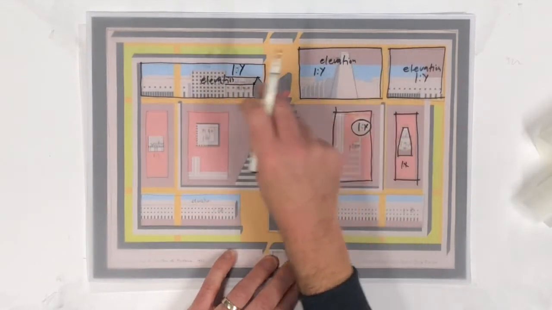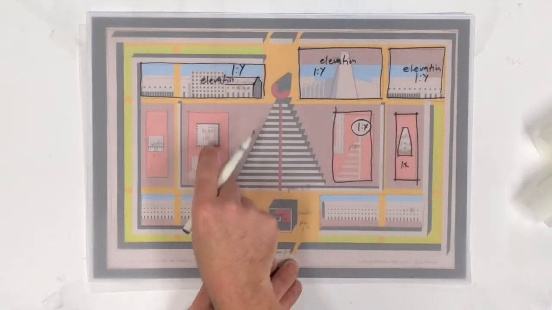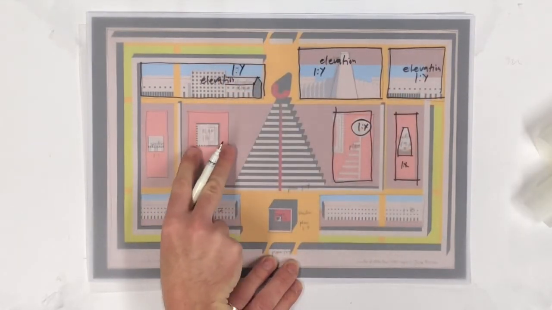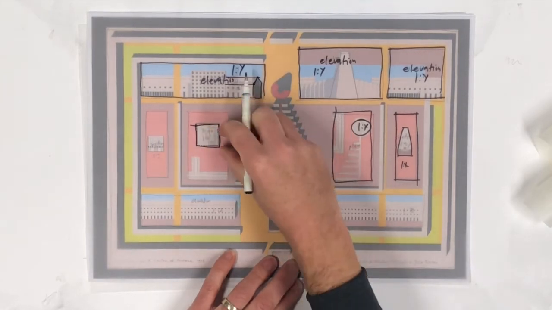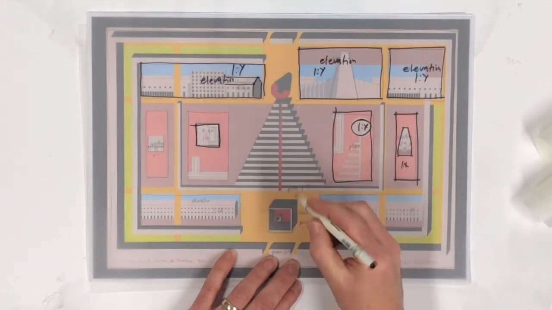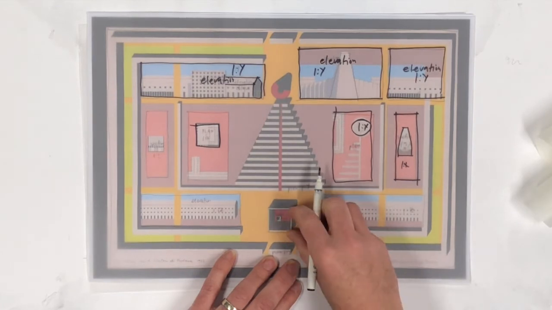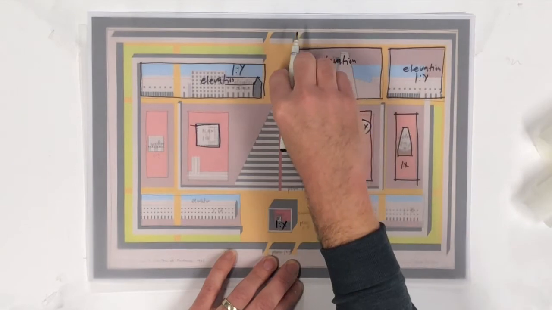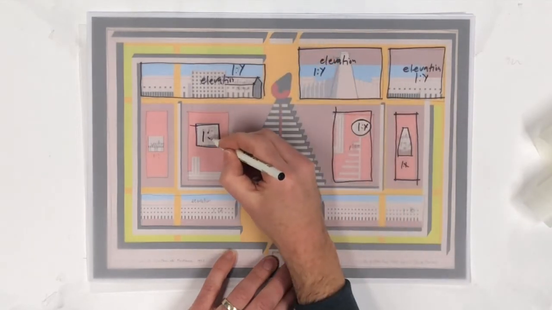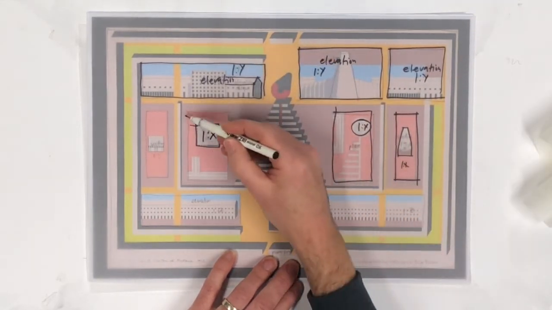And these are the same scale as this, but not the same scale as this. You can see that cubic building there is not the same dimension here. But that and that are the same, so whatever scale this is, that's the same as that. So these are all 1x, whatever that is.